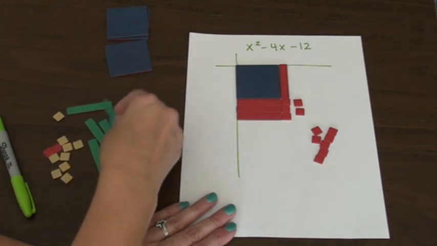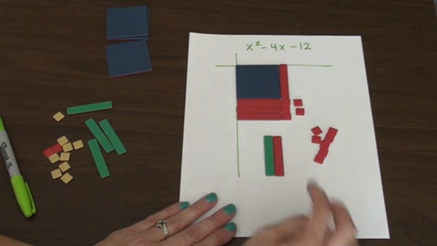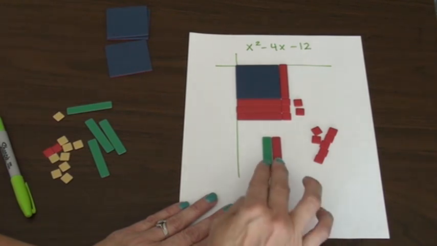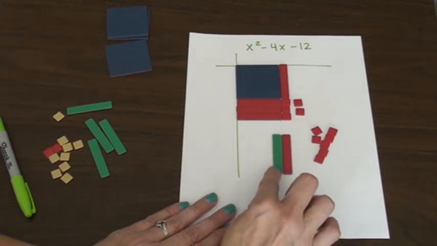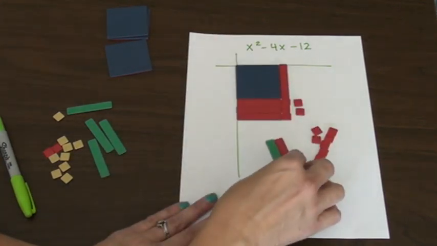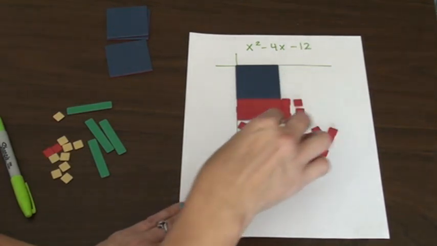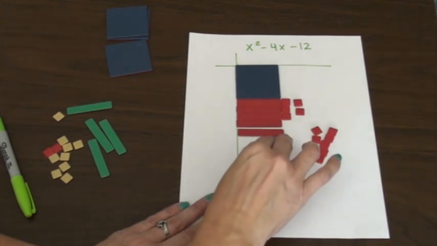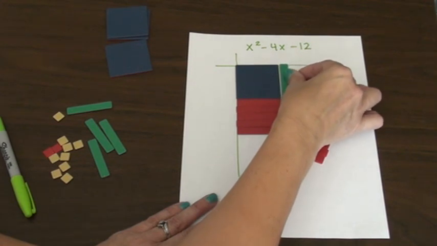We know that if I have a positive and a negative, that cancels each other out. Because if I add 1 and I subtract 1, I get 0. So I can add these 2 tiles in because 1 minus 1 is 0, and I'm not changing the value of my quadratic. So let's keep all of our negative tiles together, and I'm going to put my positive tile up here.